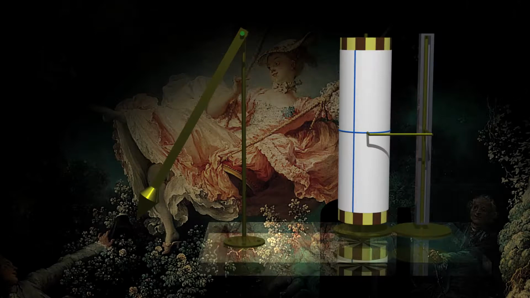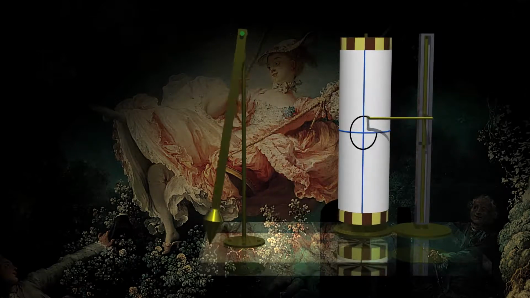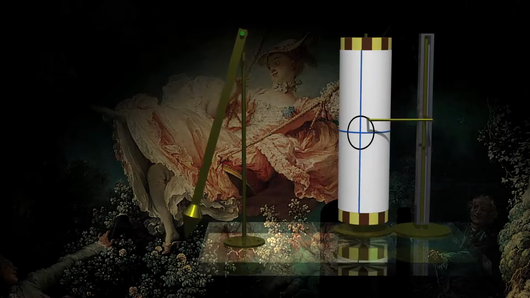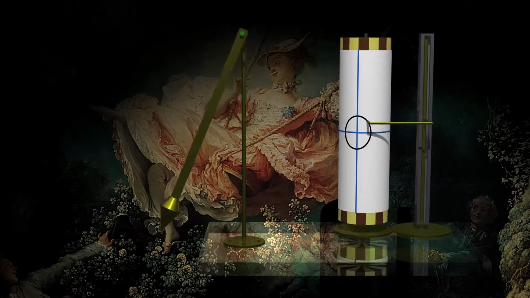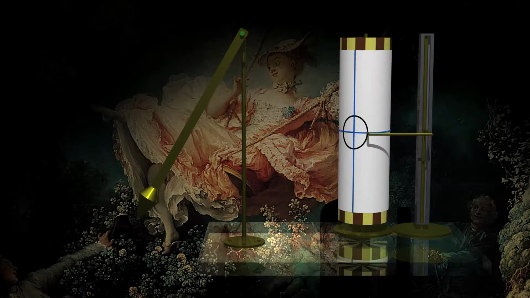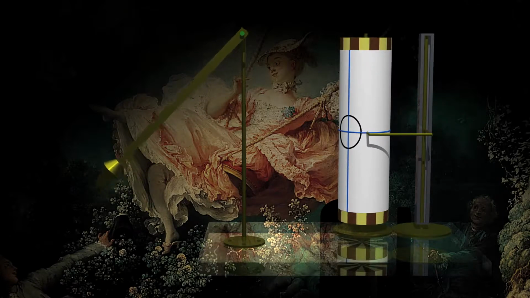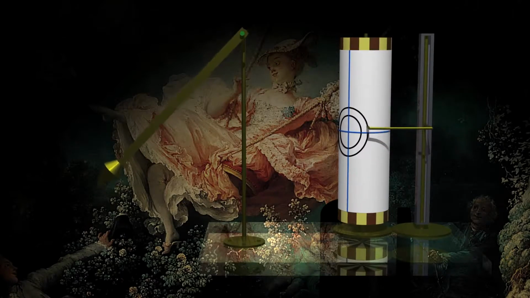So now, let's put gravity to work and watch the swing. For now, we will assume there is no friction at all. The swinging will never end. If the initial position is low, and the initial velocity is not too large, then the pendulum moves periodically. We all know that.